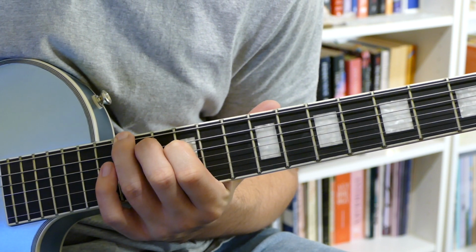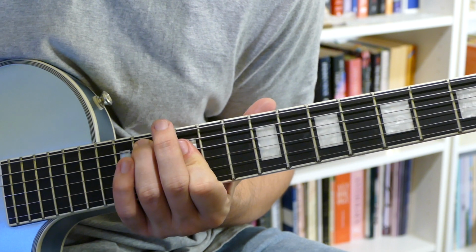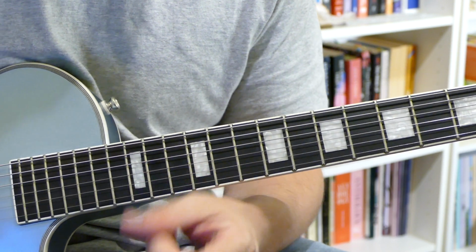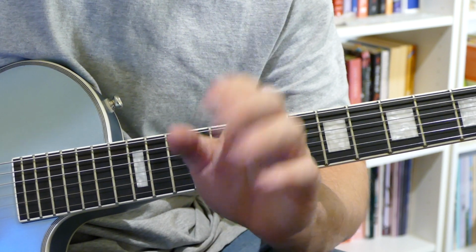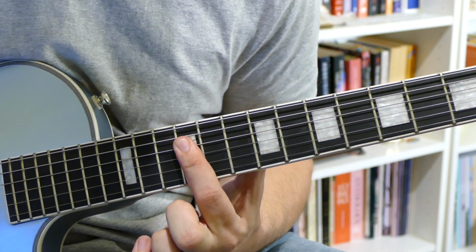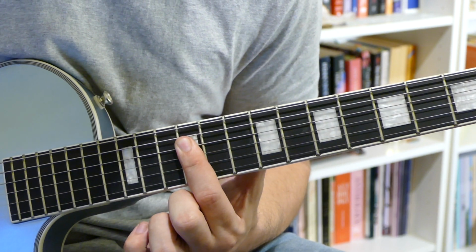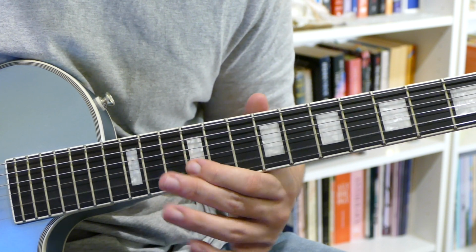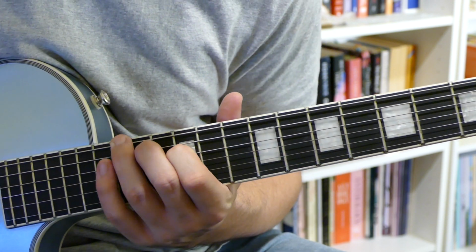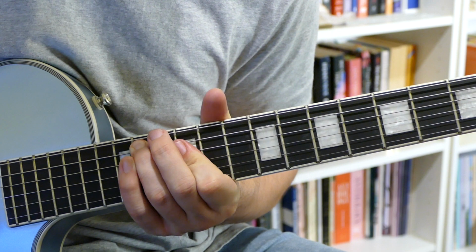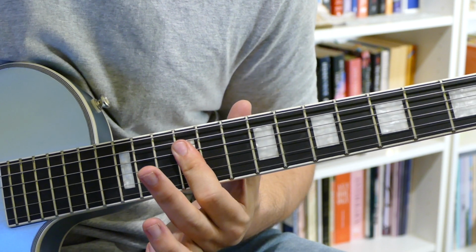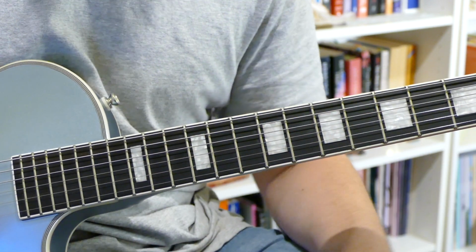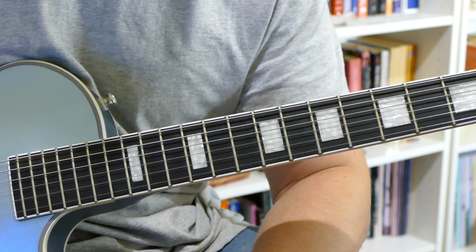The next one is actually a shape that we've used before, but we can approach it a different way when we're in this position. Barred across the D, G and B strings, just 12, 12, 12. All three of those shapes there. So we'll have a lick for each of these.